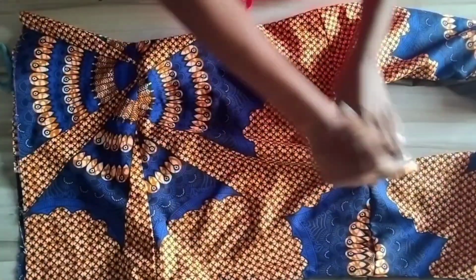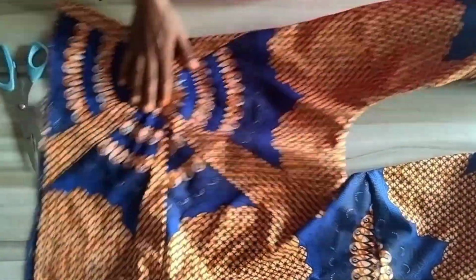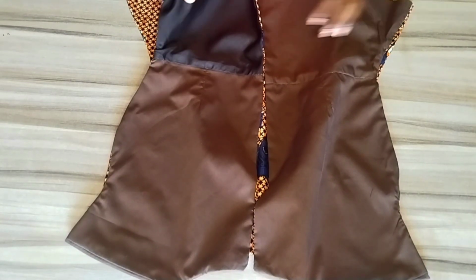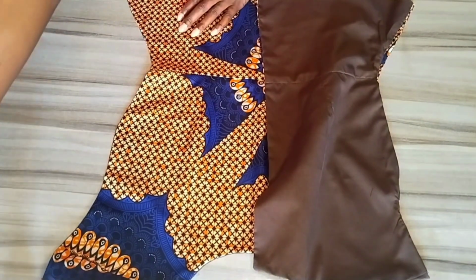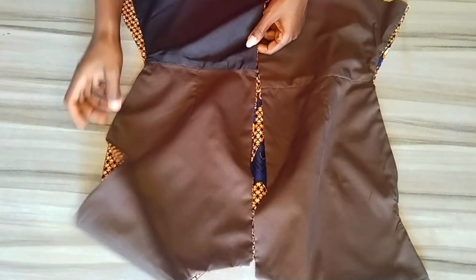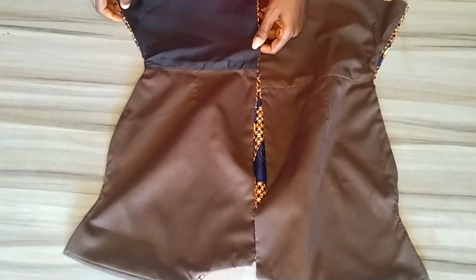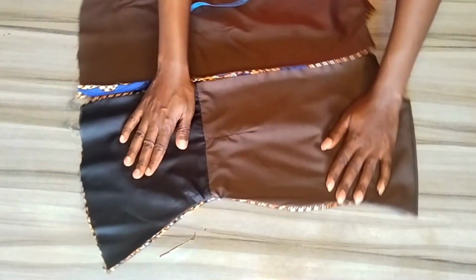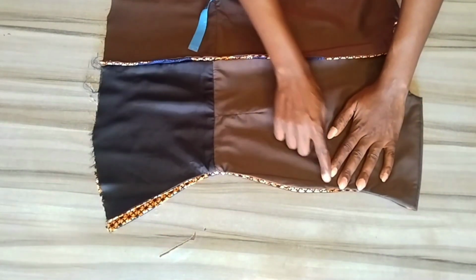So now I'm going to give it a good press, and this is what we have, properly ironed out and looking well relaxed. So I've also flipped it over to the wrong side now, the back fabric placed on the front fabric, as you can see. So what we're simply doing is closing the top now on both sides.